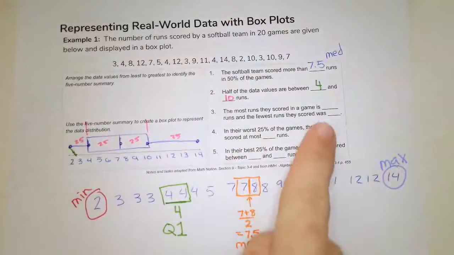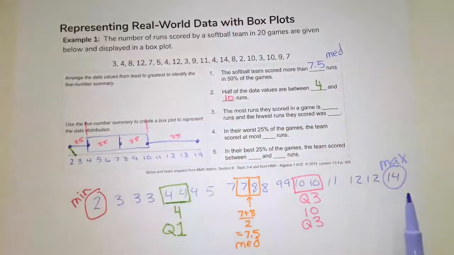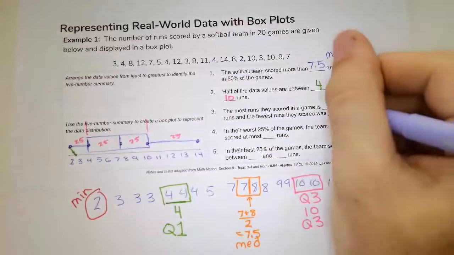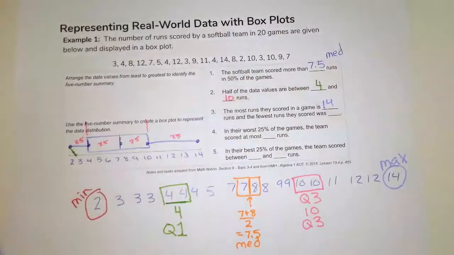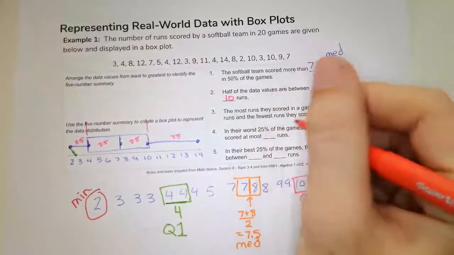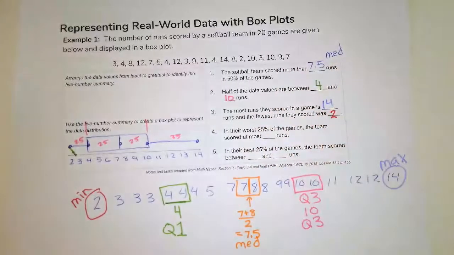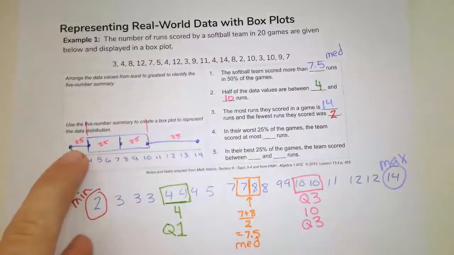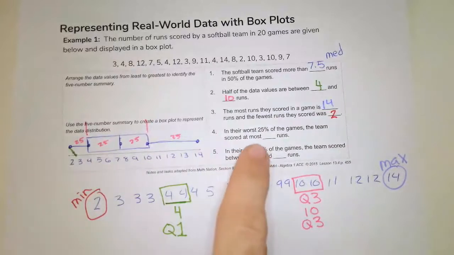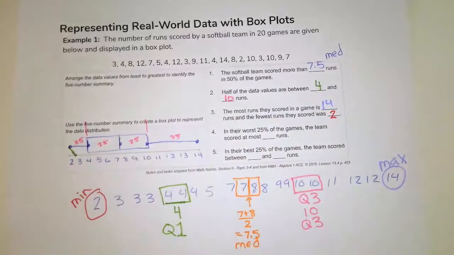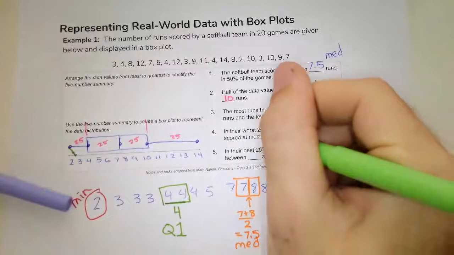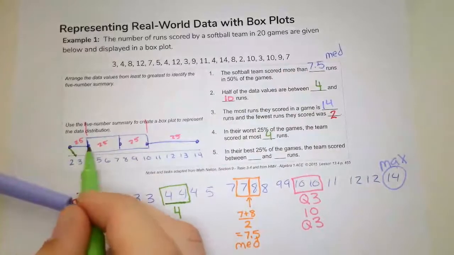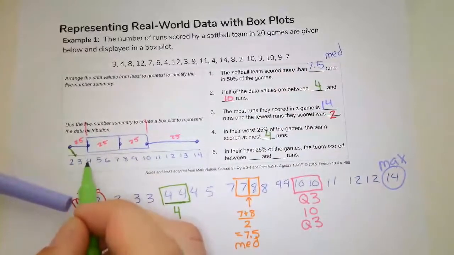It says the most runs they scored in a game, basically meaning the maximum, was 14. And the fewest, which is our minimum, was 2. The next question is saying in their worst 25% of the games, so the worst 25, meaning this guy here, the team scored at most 4 runs. Because we're going to look at the lowest 25% and see what the highest that is. So that was 4.